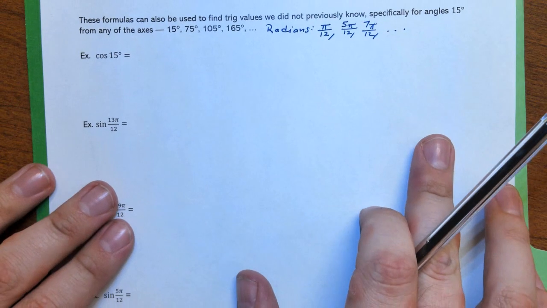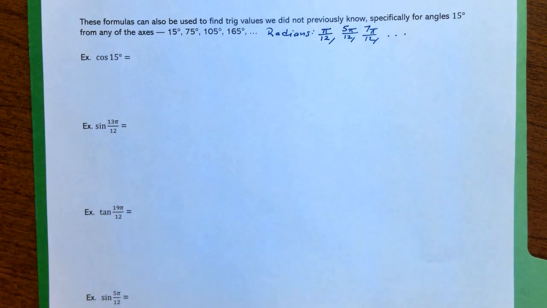This is something you can expect to be asked. This will be the bulk of your work, one of the two main problem types that you can expect to see. I can also use these formulas to find trig values we did not previously know, exact trig values. Specifically, we can break our angles down further rather than going in increments of 30 and 45.